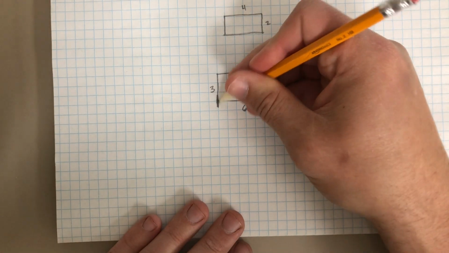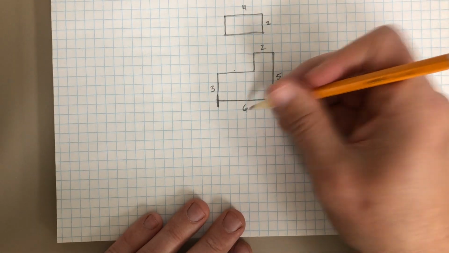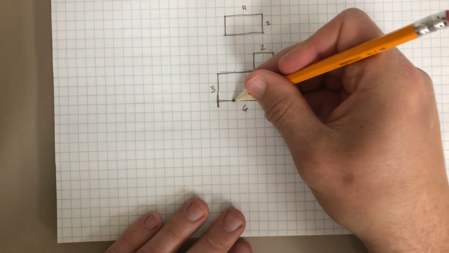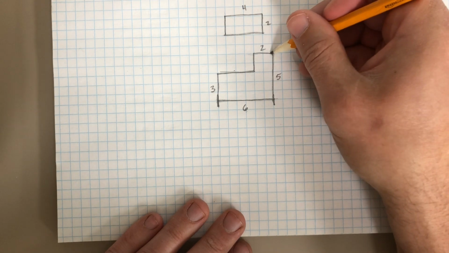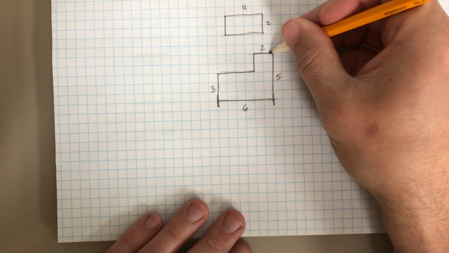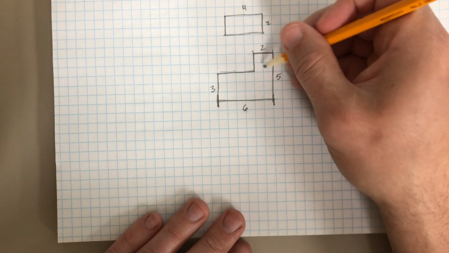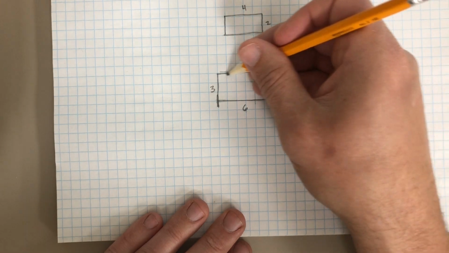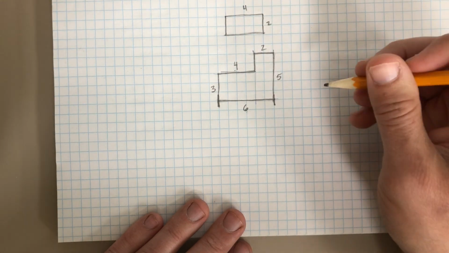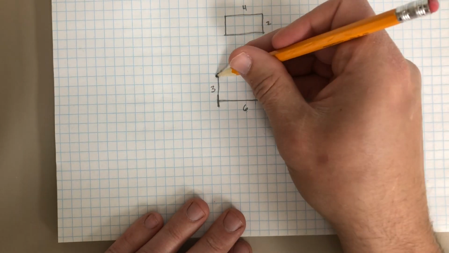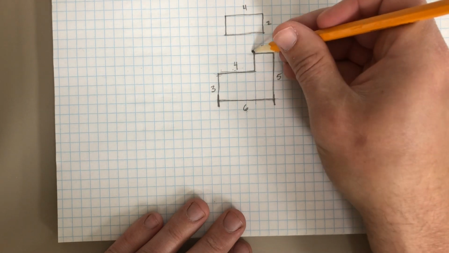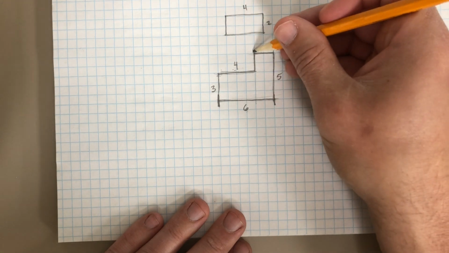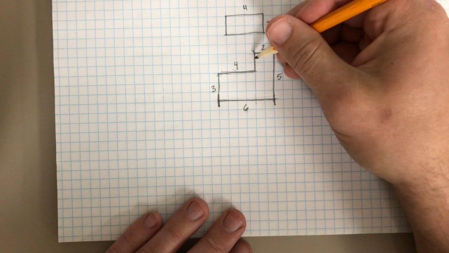I know from here to here is 6, right? So if I want to find this, I know this distance from here all the way to here is 6. I also know that this distance is 2. So if from here to here is 2 and here to here is 6, this much is 2. So that means this much would be 4. And you can see that here, 1, 2, 3, 4 blocks, right? 4 plus 2 more is 6. 1, 2, 3, 4, 5, 6. Okay? Now, same thing goes here.